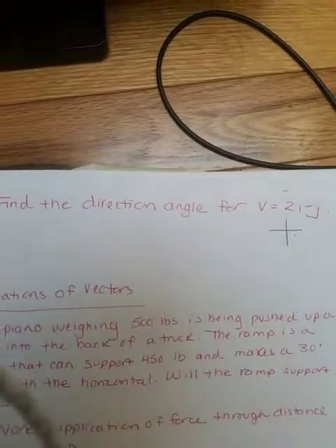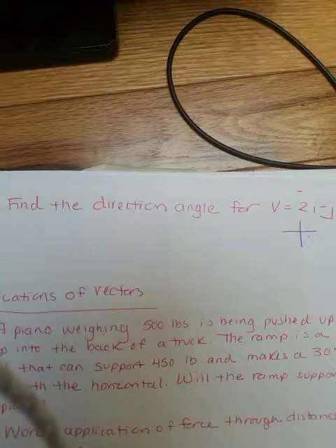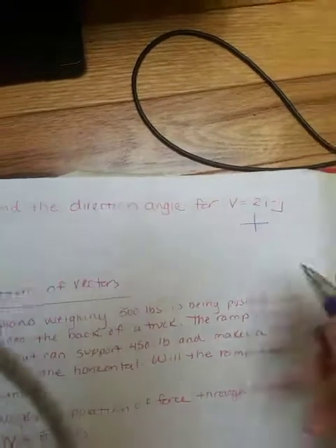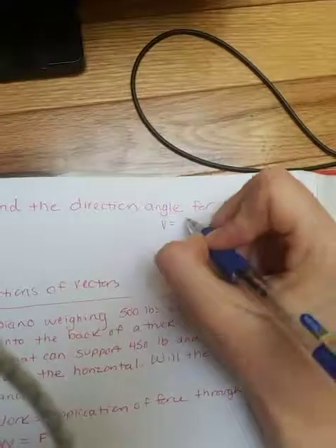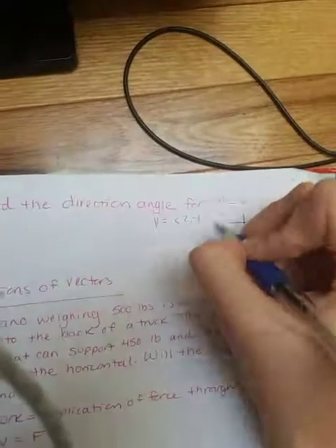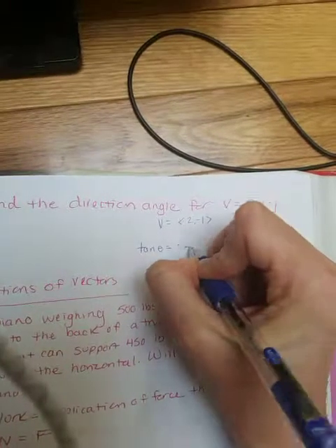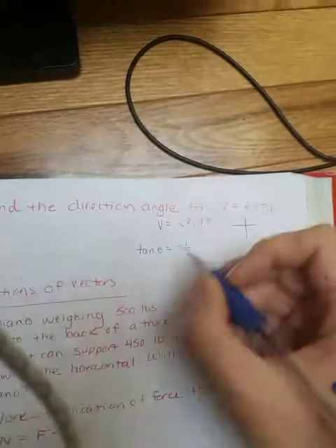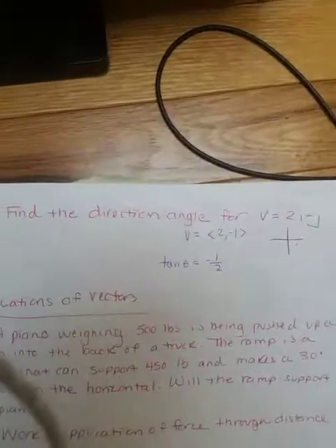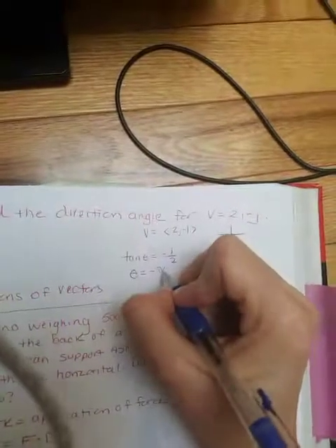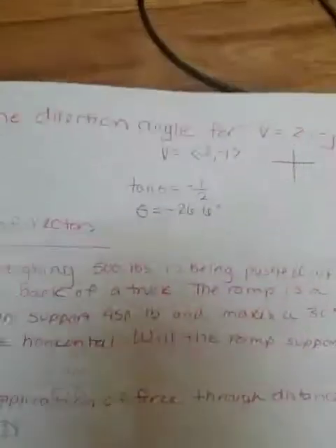We said that tan of theta is equal to b divided by a. Another way to write v is 2, negative 1, so I know that tan of theta equals negative 1 over 2. Using our calculator, we can take the tan inverse of both sides. You're going to find that theta equals negative 26.6 degrees. I'm going to grab my calculator just to verify that.